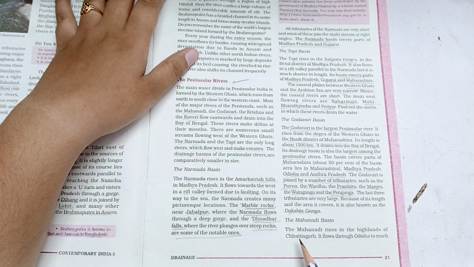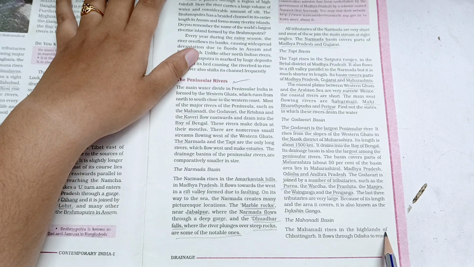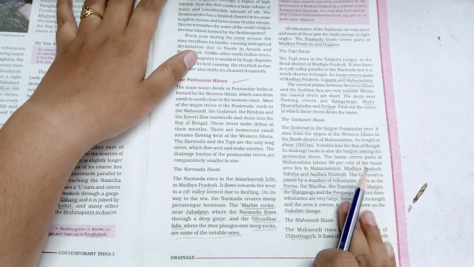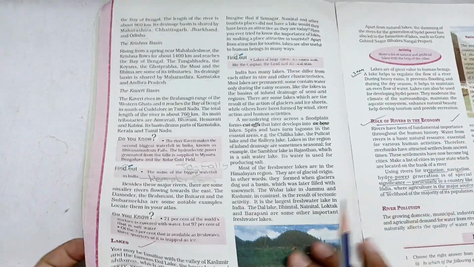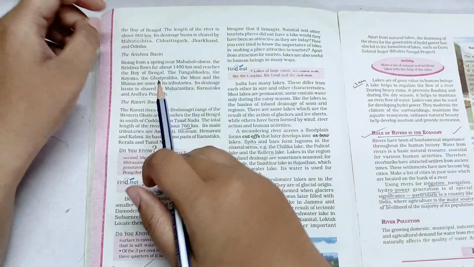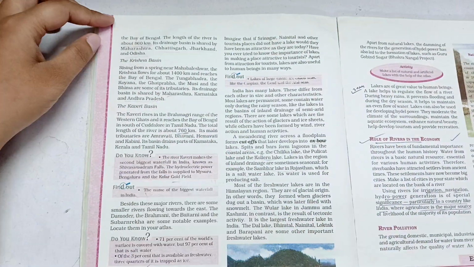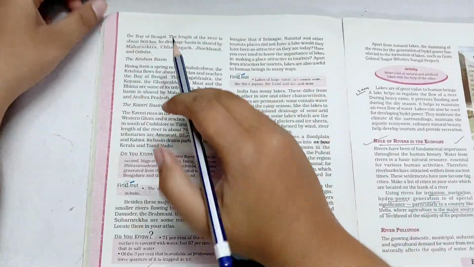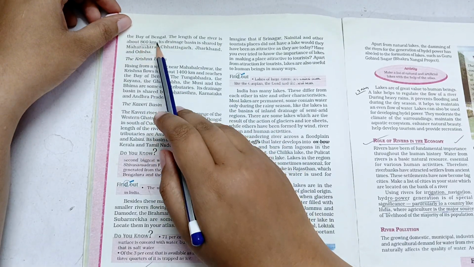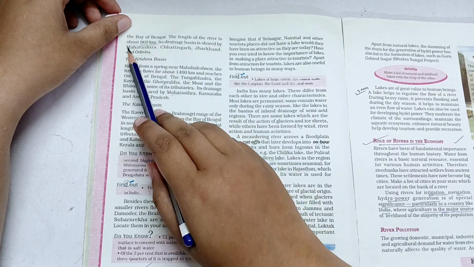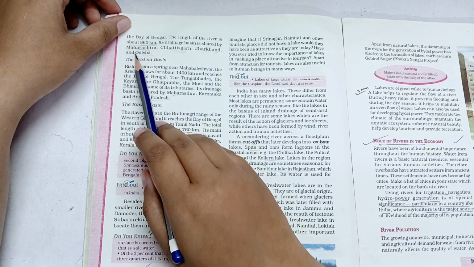The Mahanadi Basin. The Mahanadi rises in the highlands of Chhattisgarh. It flows through Odisha to reach the Bay of Bengal. The length of the river is about 860 km. Its drainage basin is shared by Maharashtra, Chhattisgarh, Jharkhand and Odisha.